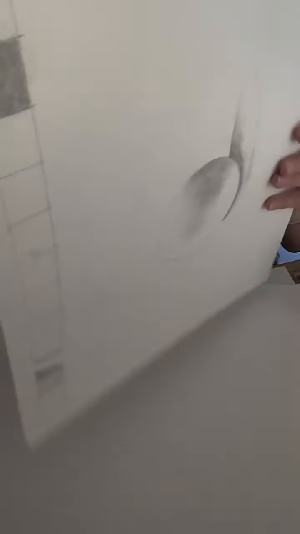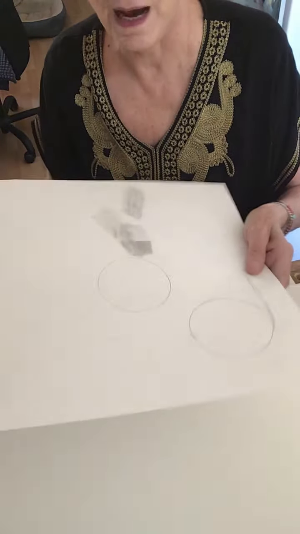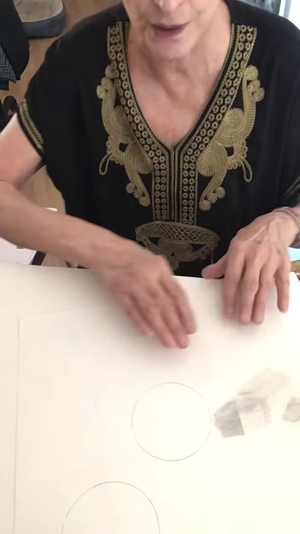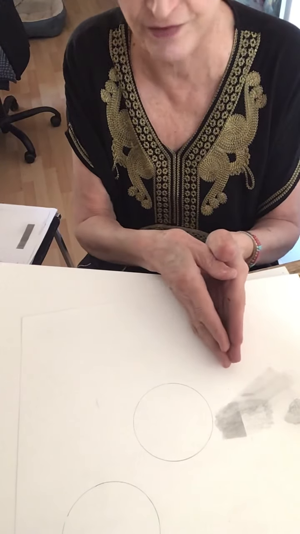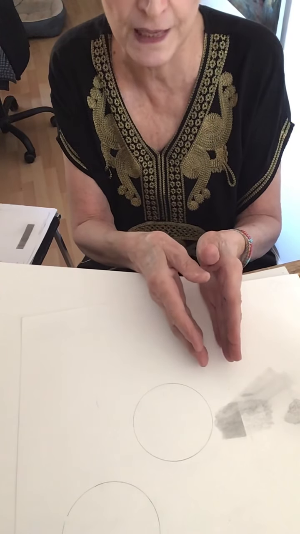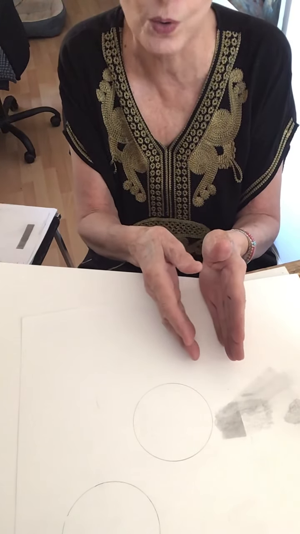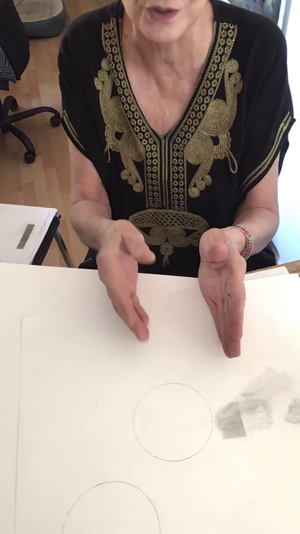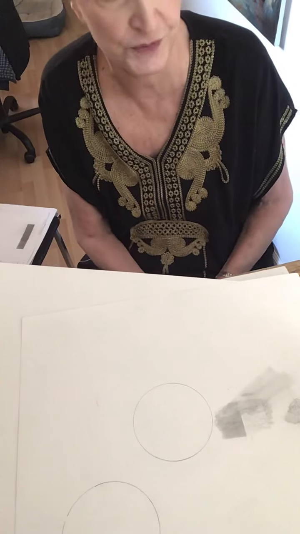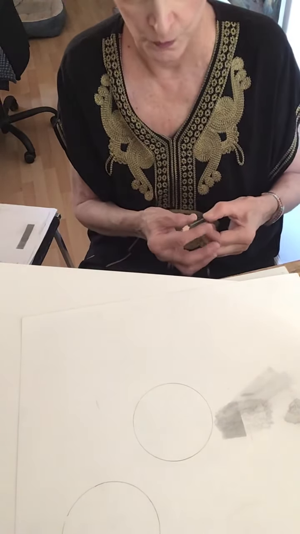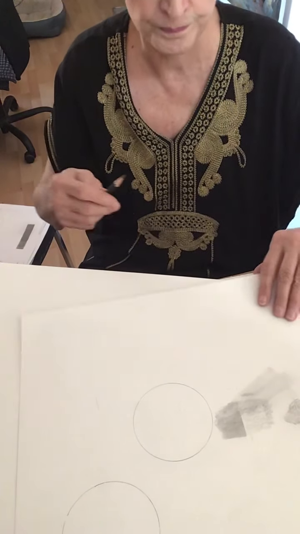So the first thing I want to talk to you about is what kind of lines or what kind of marks do we make if we are doing gradation. In other words, we're going from a light value to a dark value. The more gradually you make that transition, the slower you make that transition, the more even you make that transition, the more three-dimensional the object will look. So it's really important that we learn the best way to do that.